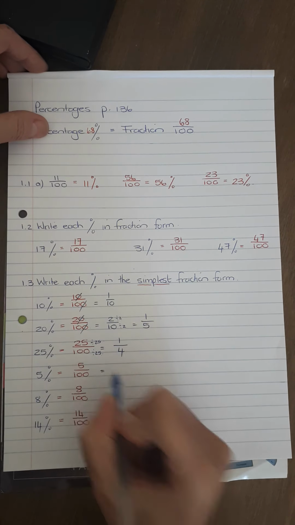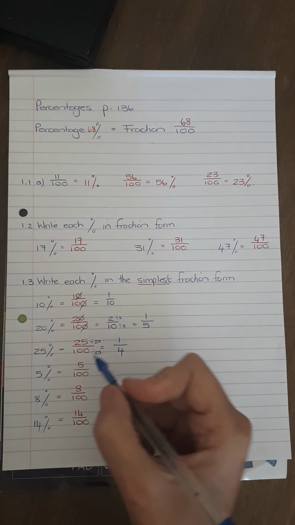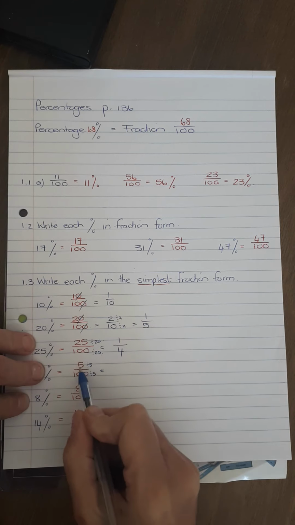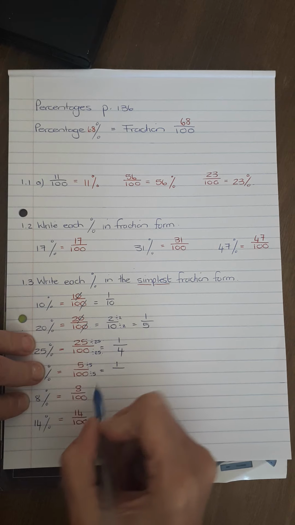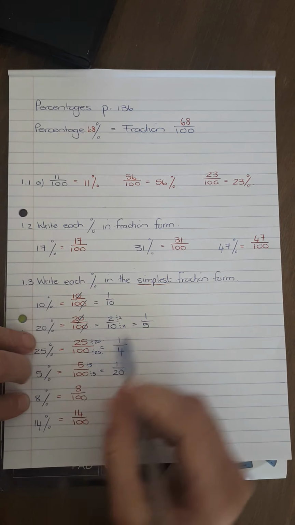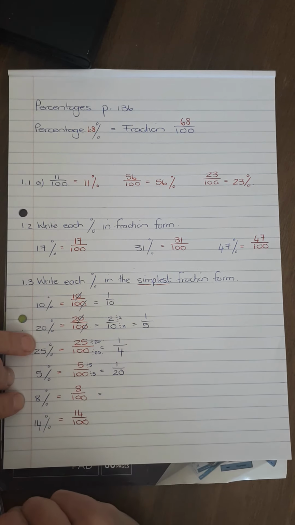Next one, 5 over 100. Now over here, divide by 5, divide by 5. 5 divided by 5, 1. 100 divided by 5, 20. So 1/20th.